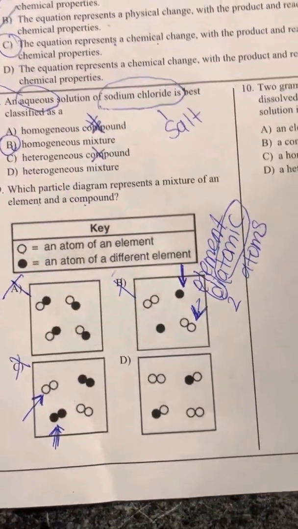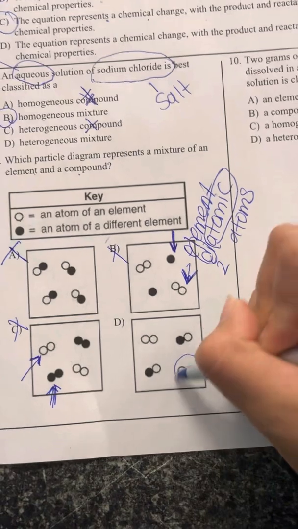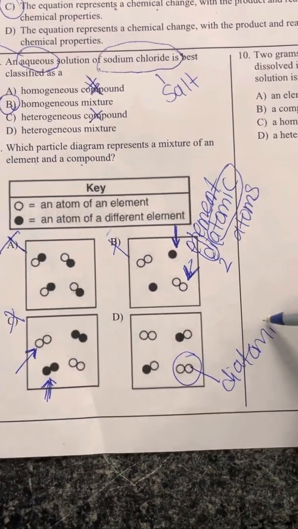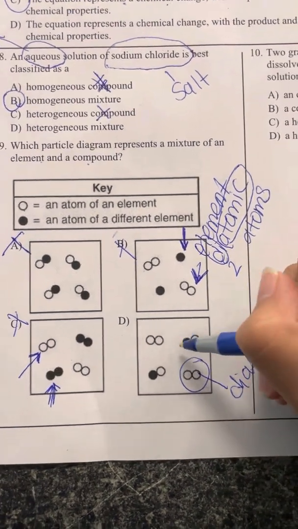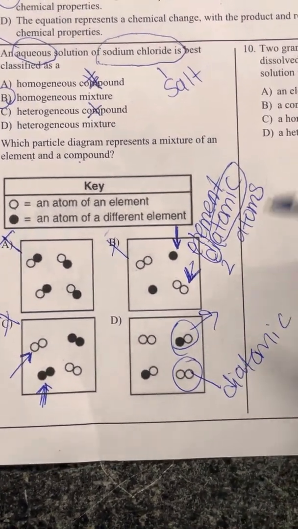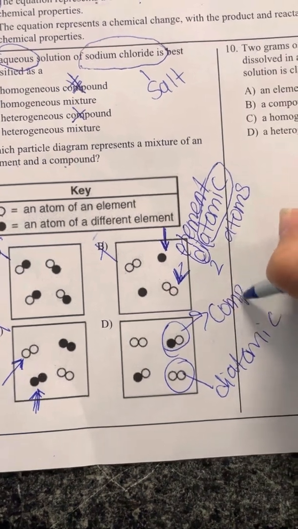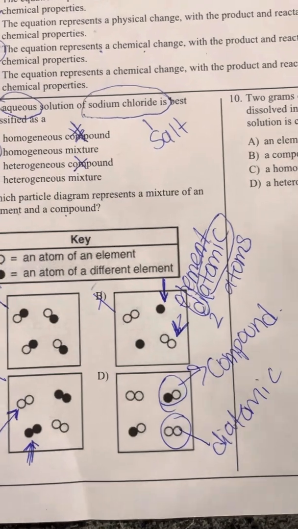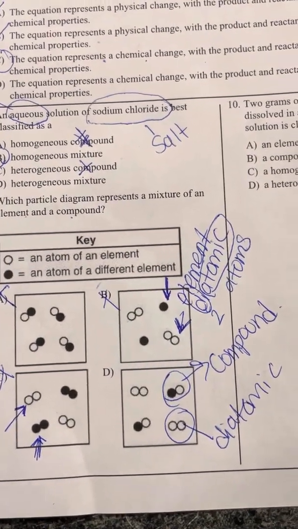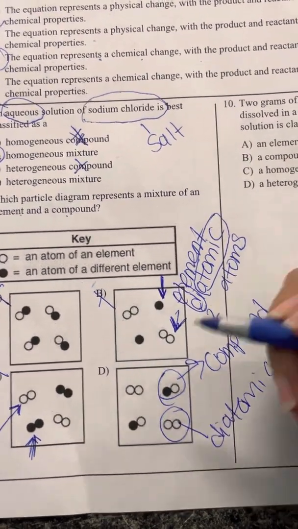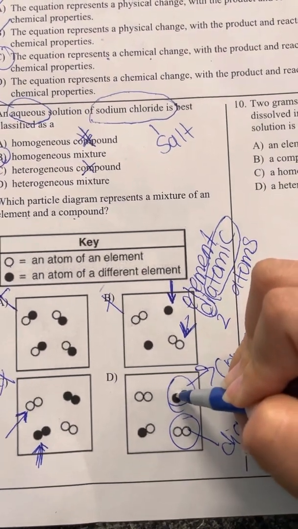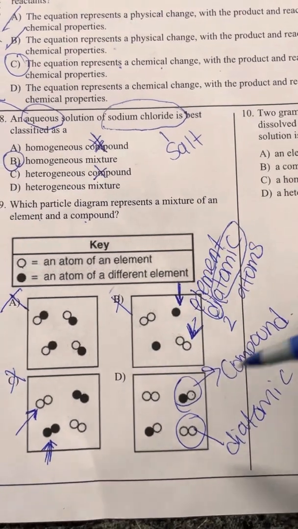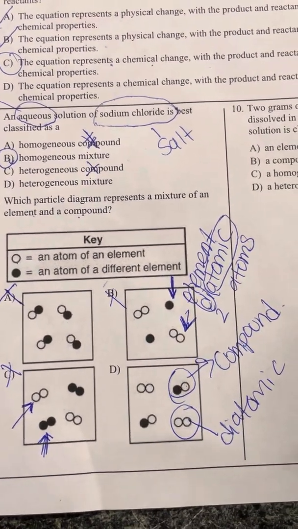We are stuck with D. D, this is an element. It's a diatomic. And we got a compound. This is the compound. Why is this a compound? A compound by definition is two or more different atoms joined together. And here we have a black dot and we have a white dot. According to the key, they are different elements. So two different elements joined together.